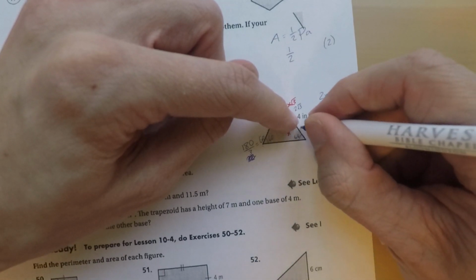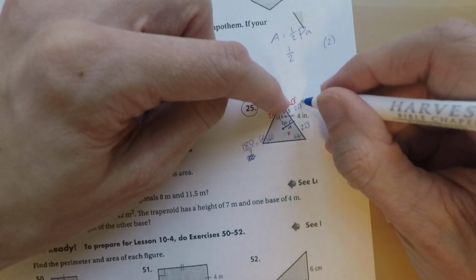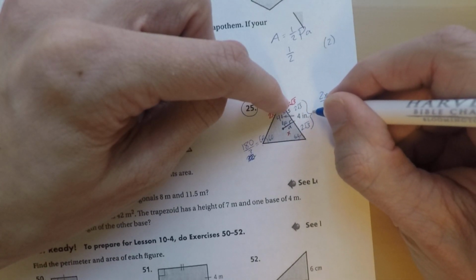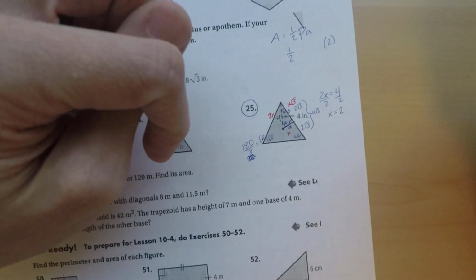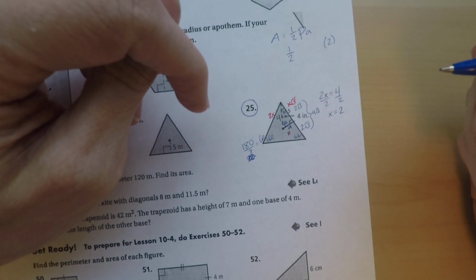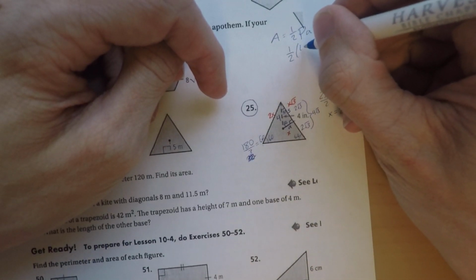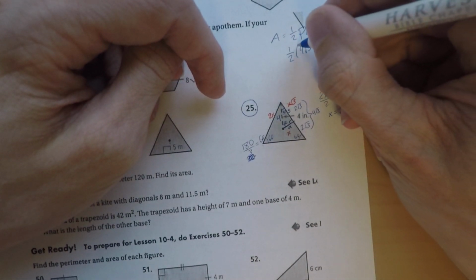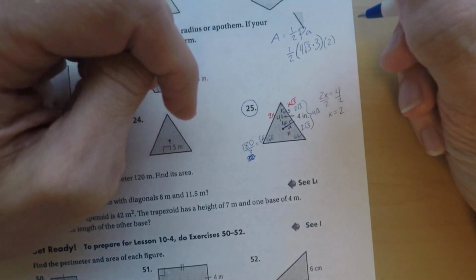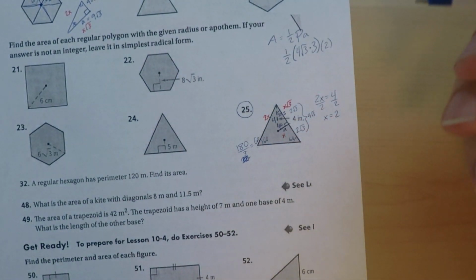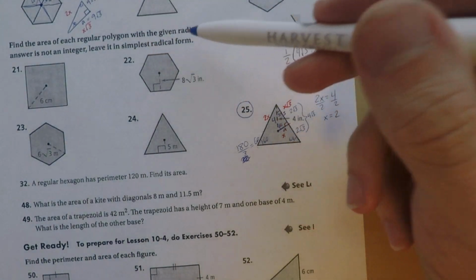This length would also be 2 times the square root of 3, which makes the length of this whole side 2 times the square root of 3 plus 2 times the square root of 3, which is 4 times the square root of 3. You can combine it just like terms. And if one side is 4 times the square root of 3, I have 3 sides, so my perimeter is 4 times the square root of 3 times 3. And this says leave it in simplest radical form.